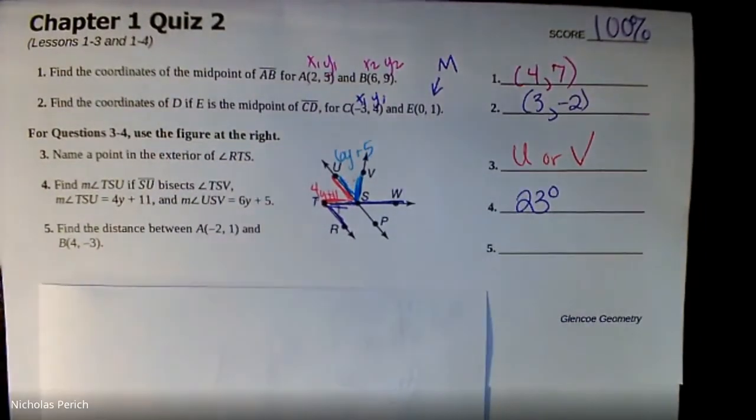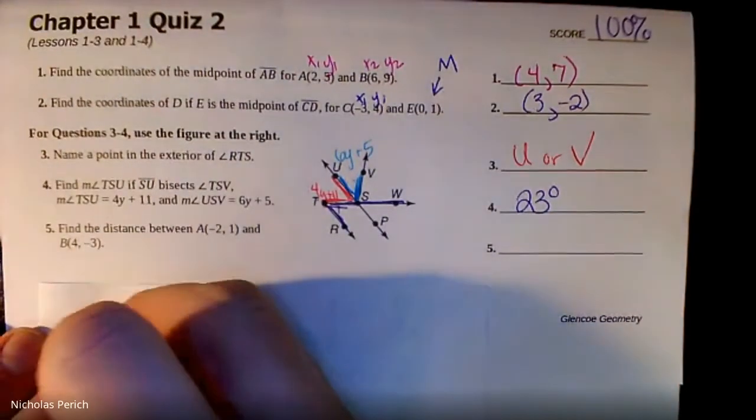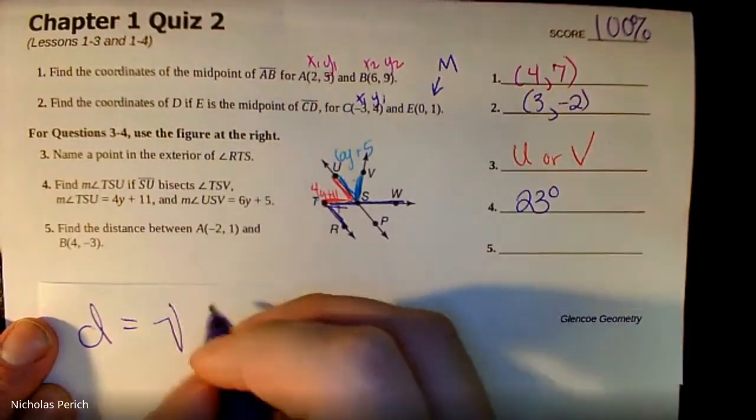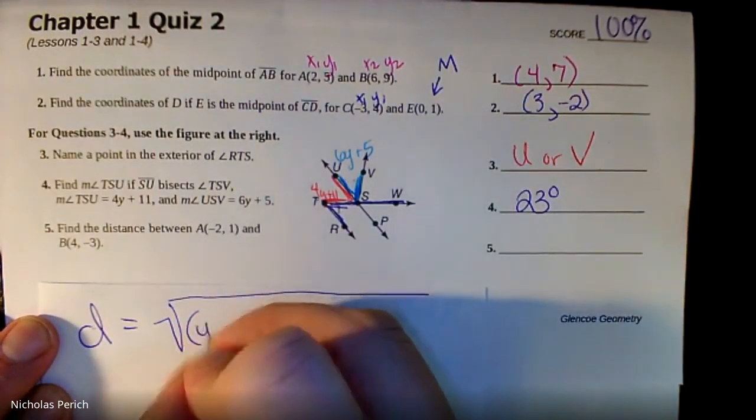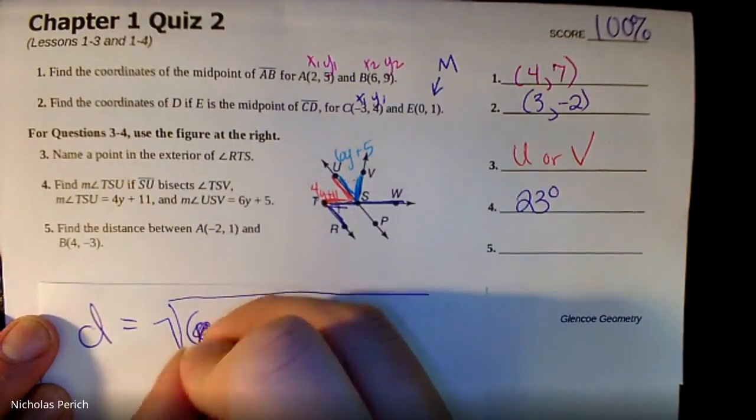Everybody's favorite to end the day. Find the distance between A and B. I need the distance formula.